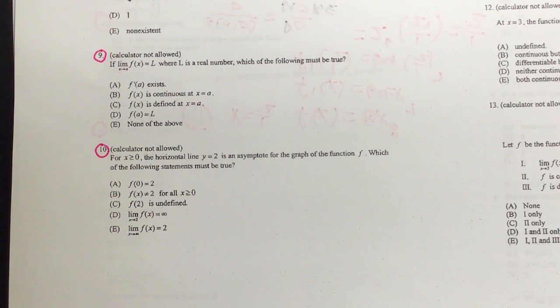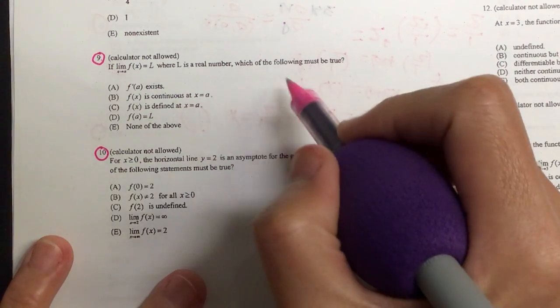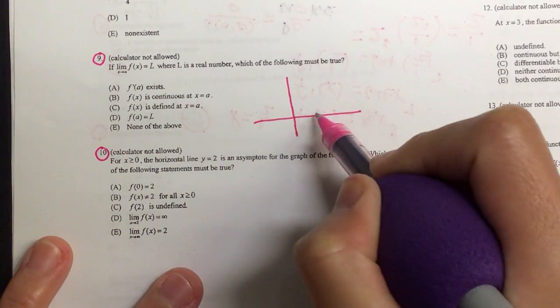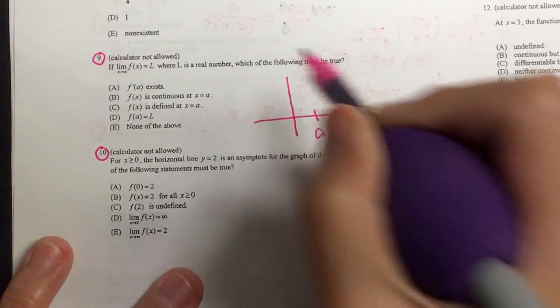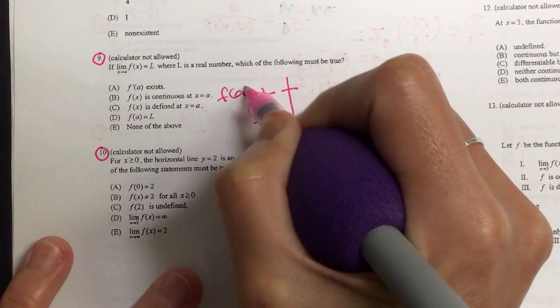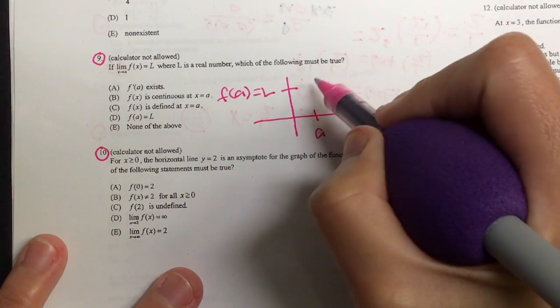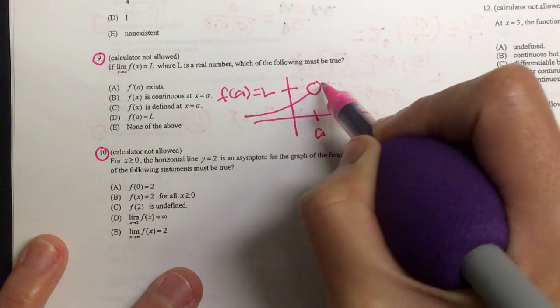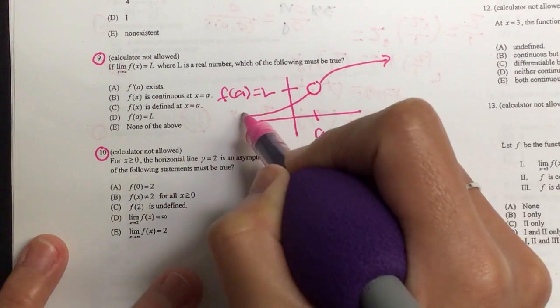So when something is approaching, does it have to have a closed circle on that approaching? If y'all remember, limit just means it's getting closer and closer to. So there's many of these you can draw, but I'm going to draw one that's probably going to satisfy none of these. So here's my A. Here I'm going to call this L, also called f of A. And let's say I have an open circle, and I have a graph that maybe looks like this.